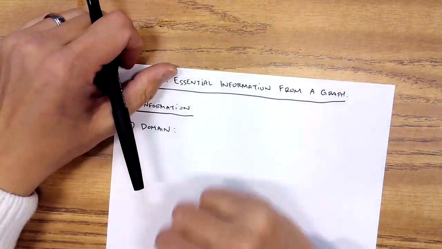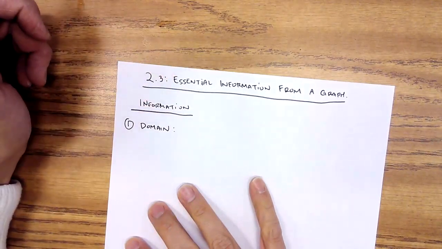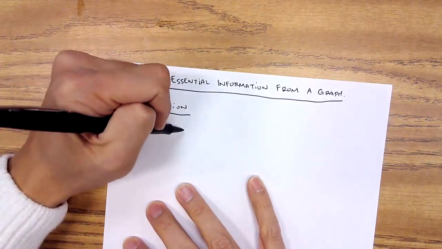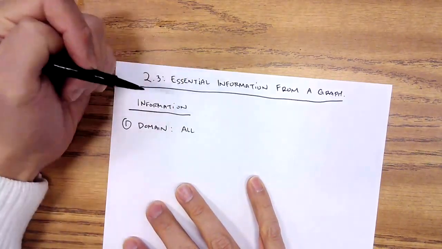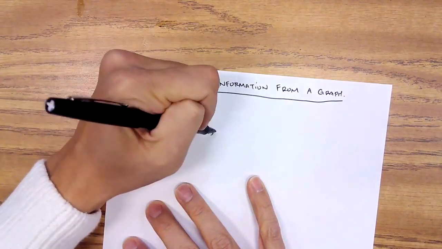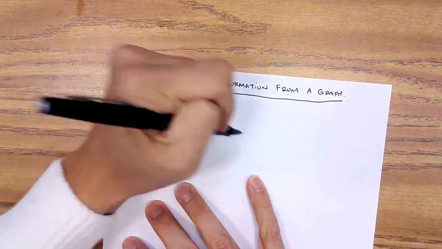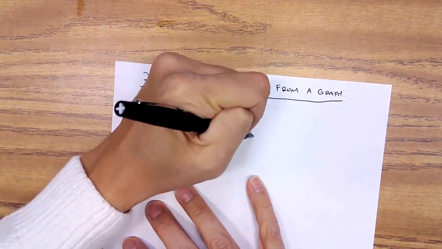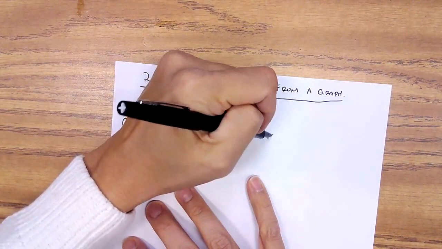What is domain? All possible x values. Okay.